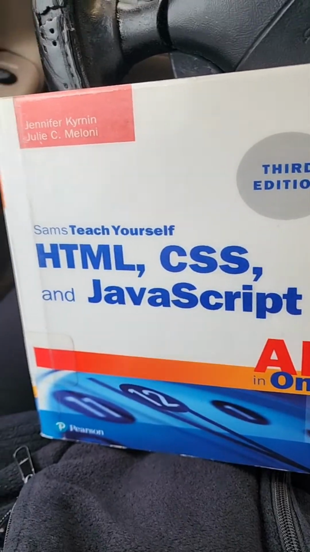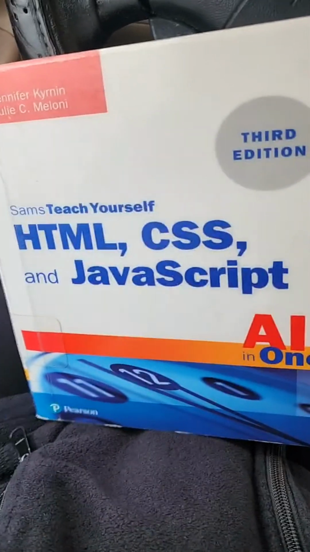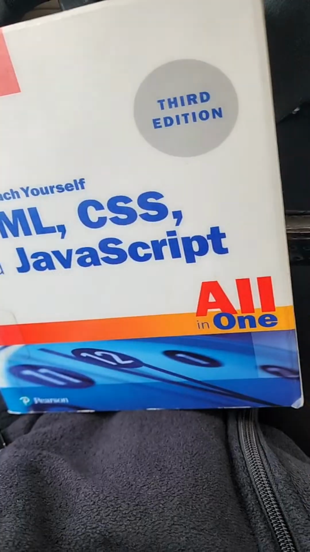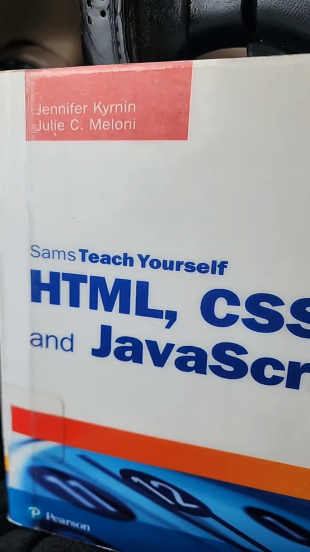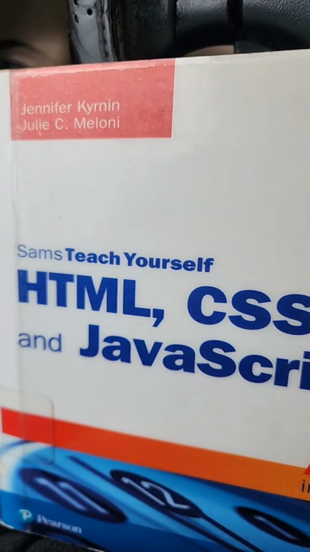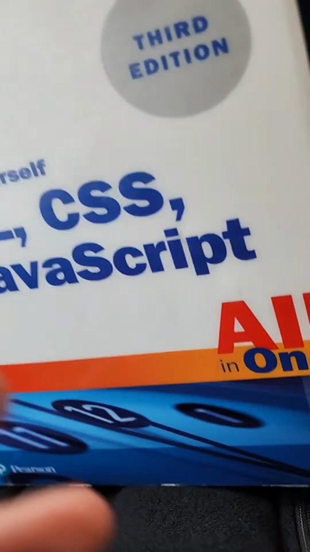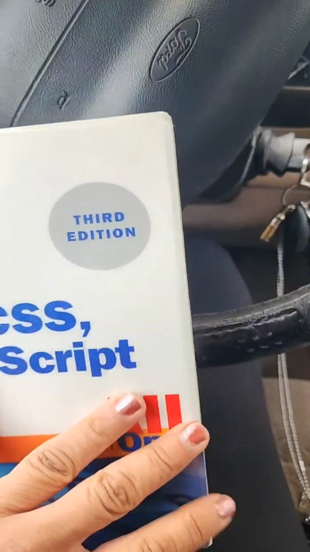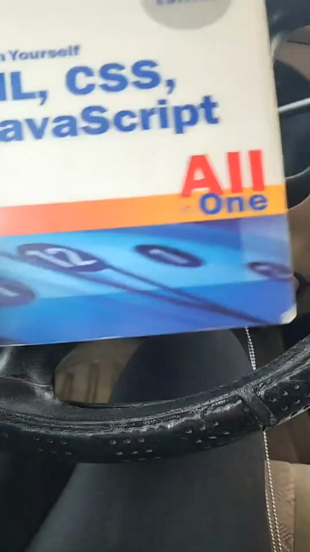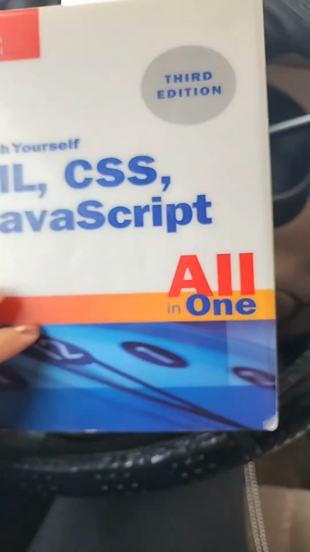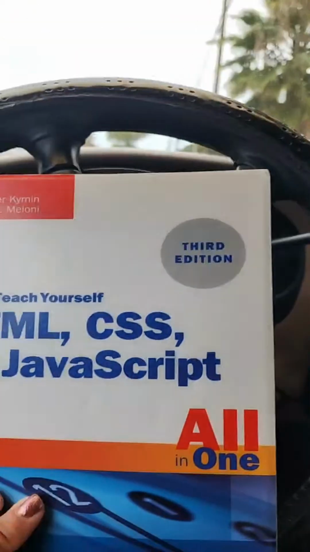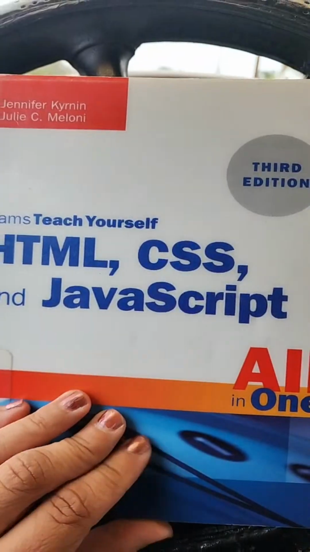This is Sam's Teach Yourself HTML, CSS, and JavaScript All in One, 3rd edition. It was written by Jennifer Kyrnin and Julie C. Meloni. This is my first time reading this book. The previous live series was on C++ All-in-One for Dummies, 3rd edition.